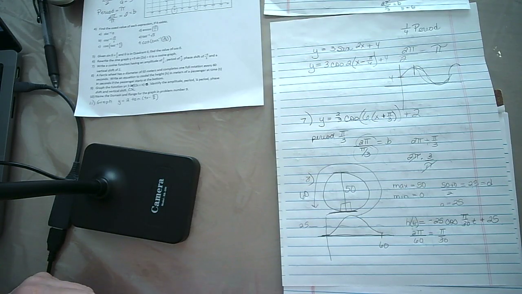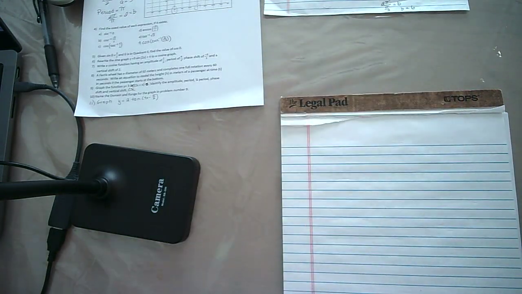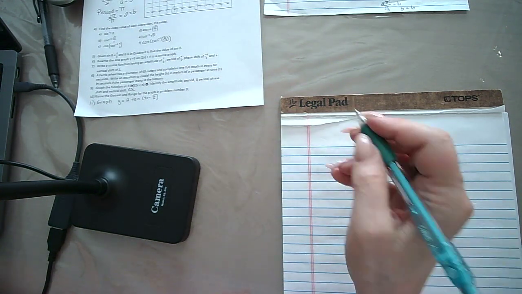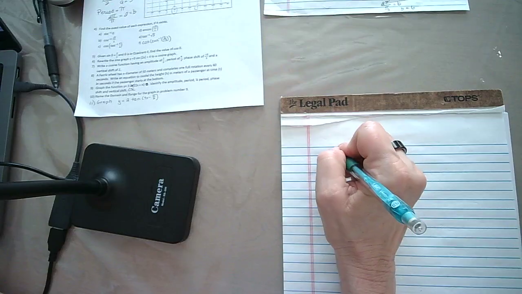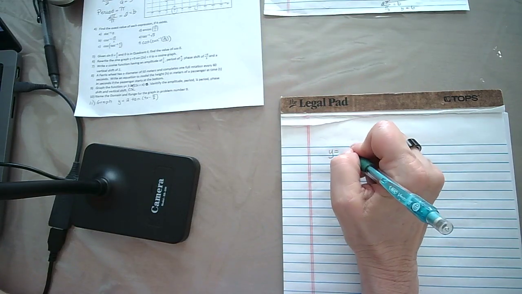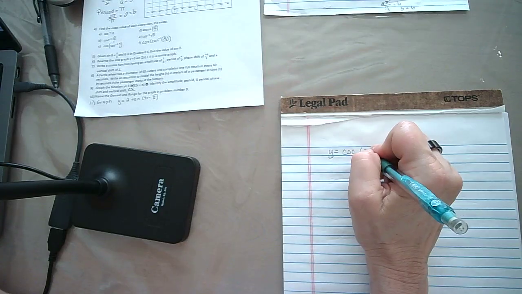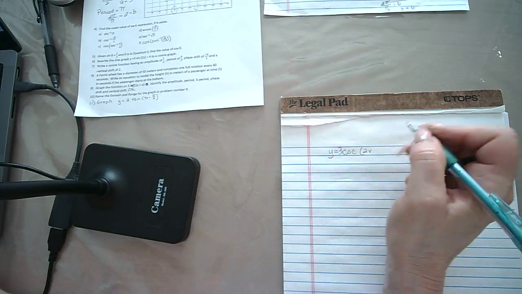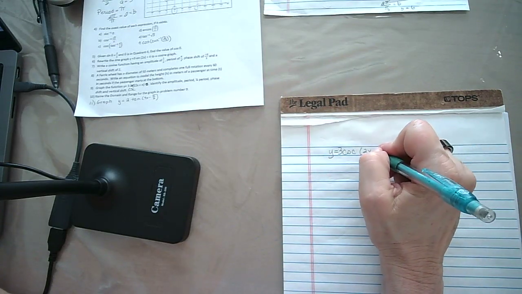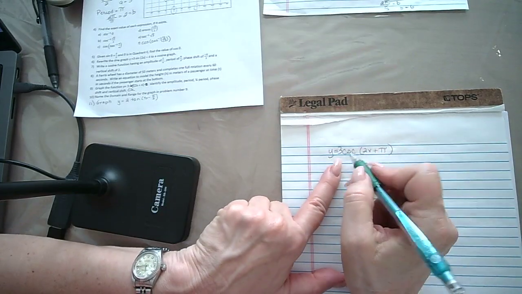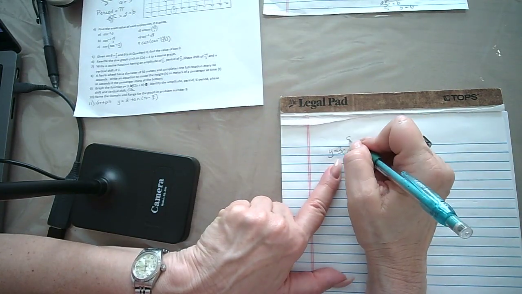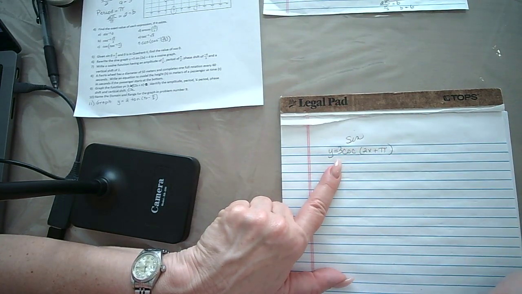Okay, number 9 asks to graph a cosecant graph. So y equals 3 cosecant of 2x plus pi. Well, we're not going to graph a cosecant, we're going to graph a sine, and then we're going to flip it out.